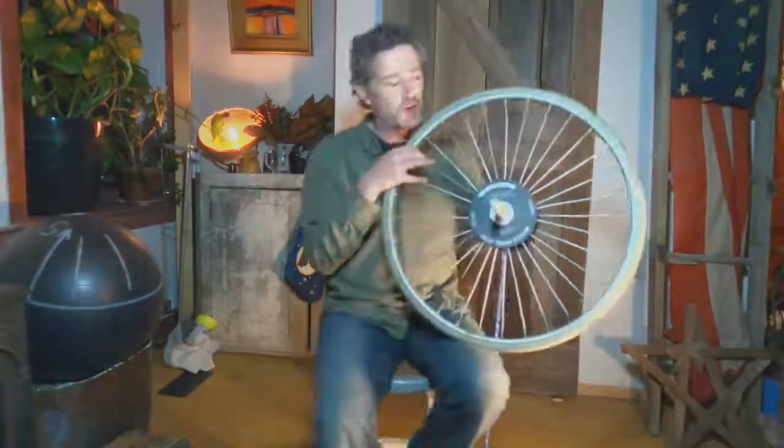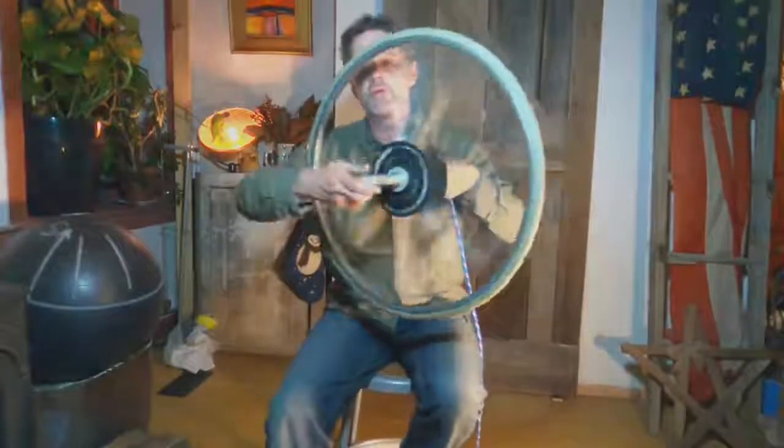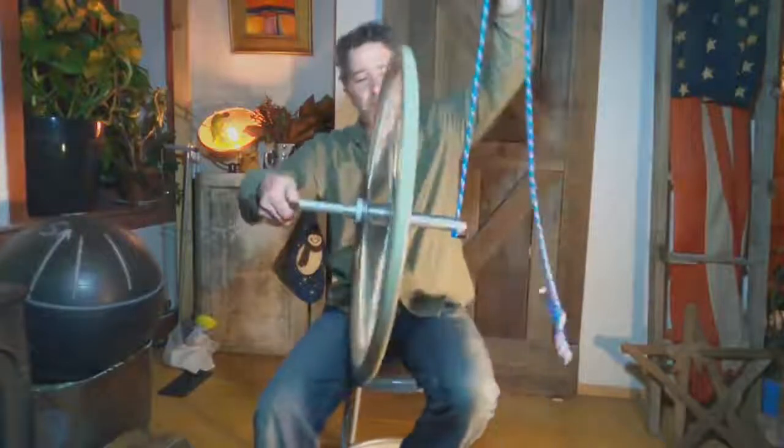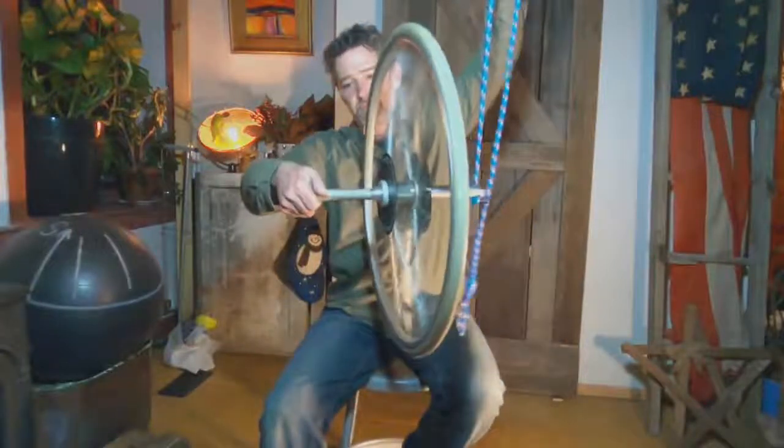Okay, so let's just watch that again. I want you to watch for it dropping down, because that actually agrees with your intuition. All right, so watch it drop down a bit. See? The axle is not perfectly horizontal. The axis is tilted down a little bit.